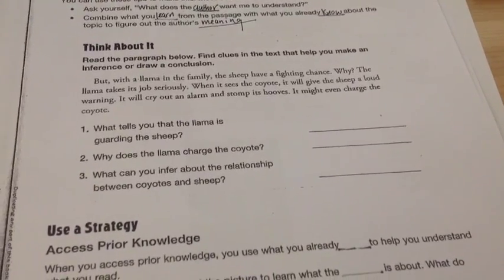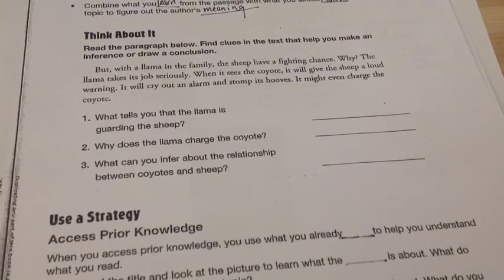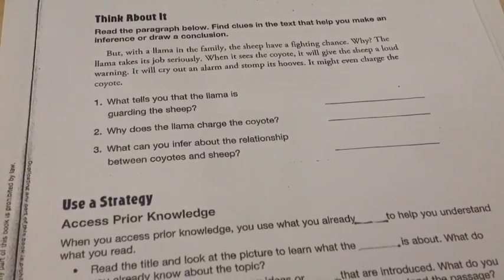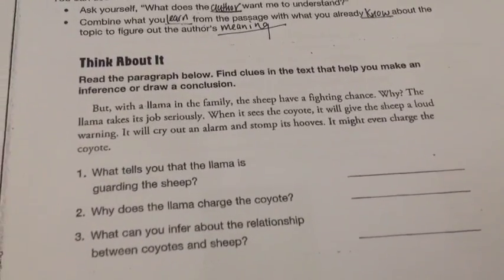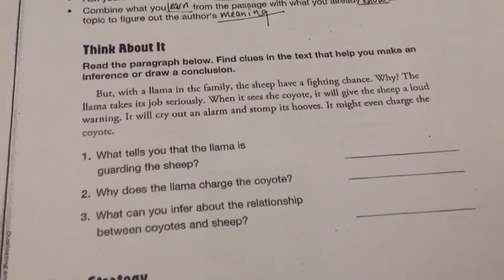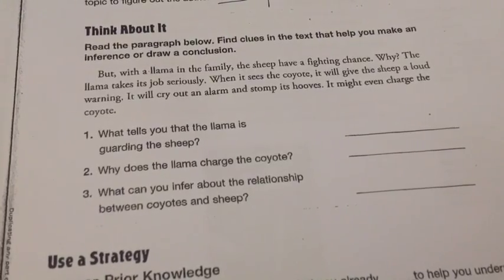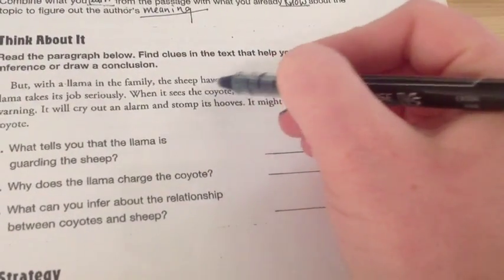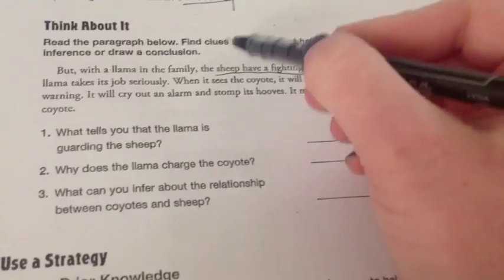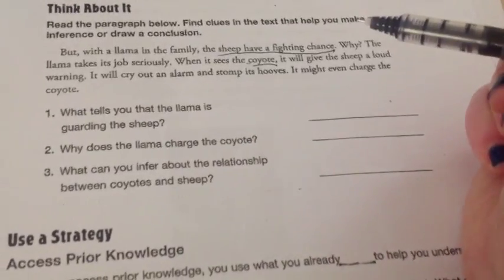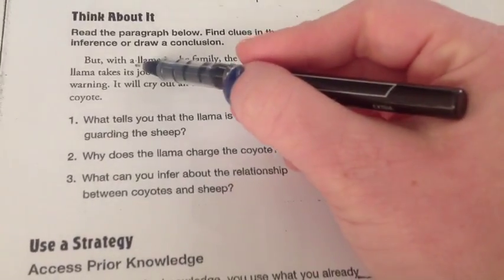Number 1, what tells you that the llama is guarding the sheep? So the conclusion we made is that the llama is guarding the sheep, but let's see what it says. It doesn't directly tell us that the llama is guarding the sheep, but there are some things that we can look at that help us. So the first thing is that it says the sheep have a fighting chance. Okay, so with the llama in the family, the sheep have a fighting chance. So we know the only reason why the sheep have a fighting chance against, we later learn, the coyote, right? Coyotes like to eat sheep, is because of something that the llama does.